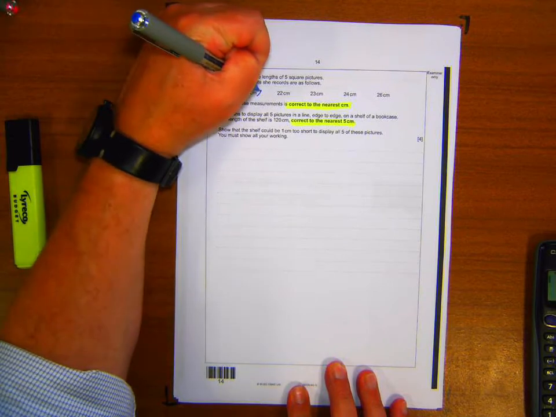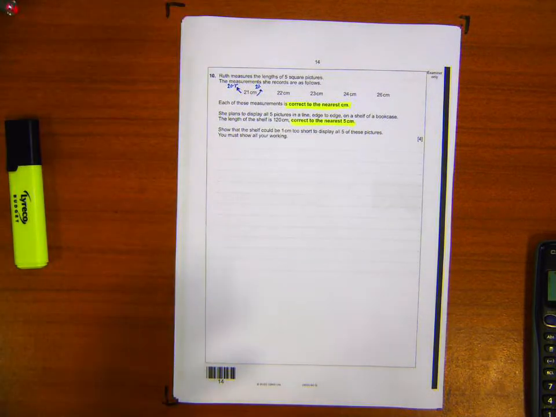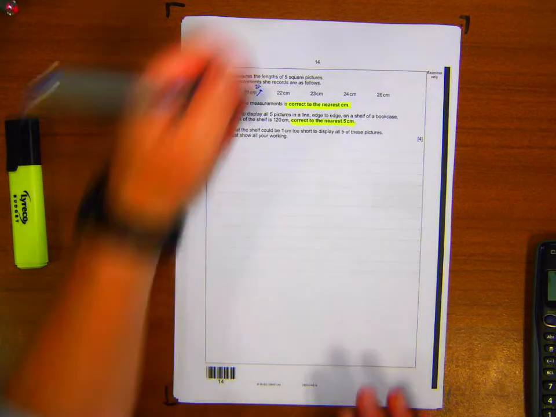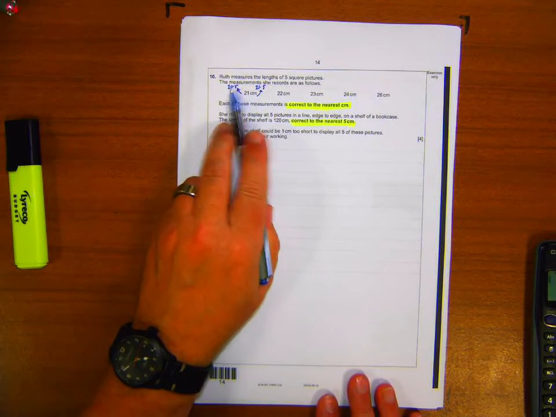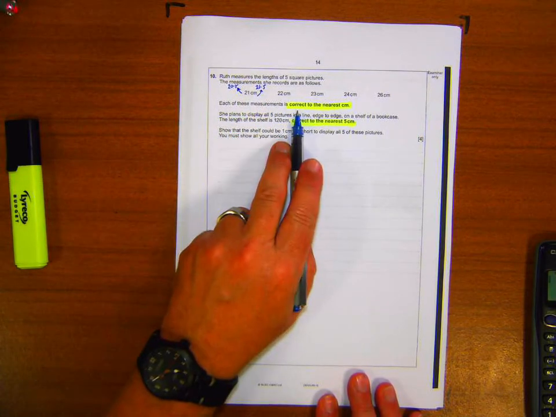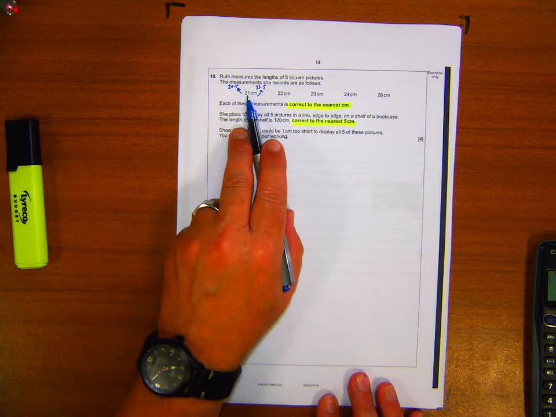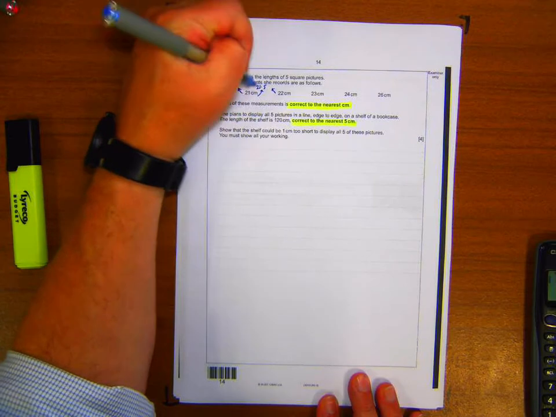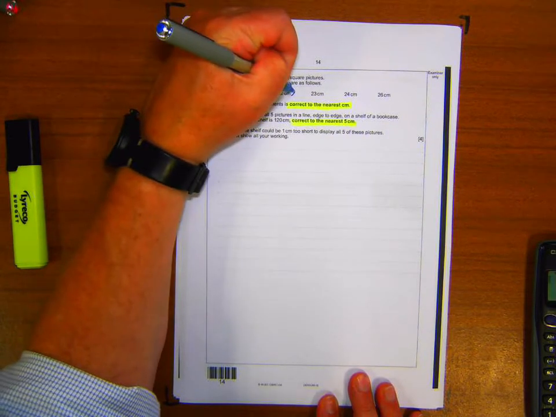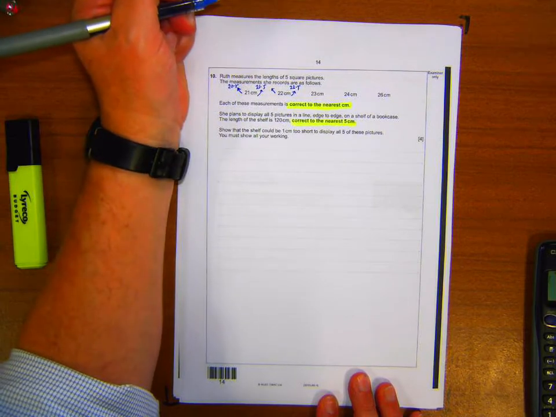And could be as high as 21.49999 recurring, but we call it 21.5. Anything between those two numbers, if I say, well, just give it to me correct to the nearest centimetre, would round to 21. For this one, it could be anything as low as 21.5 or as big as 22.5.